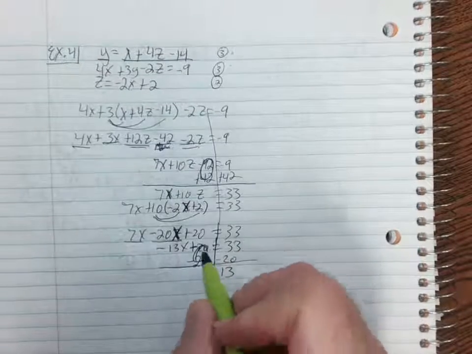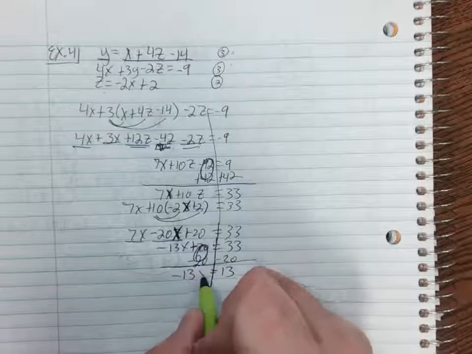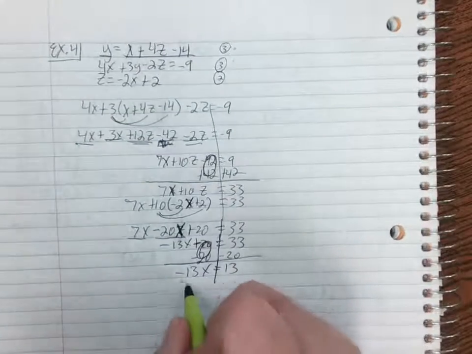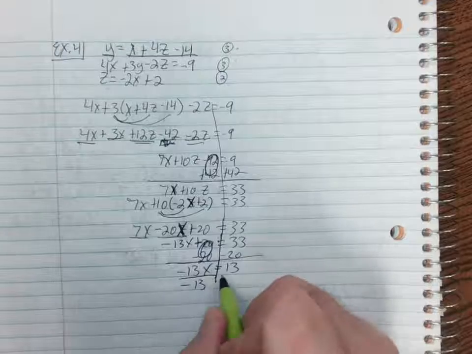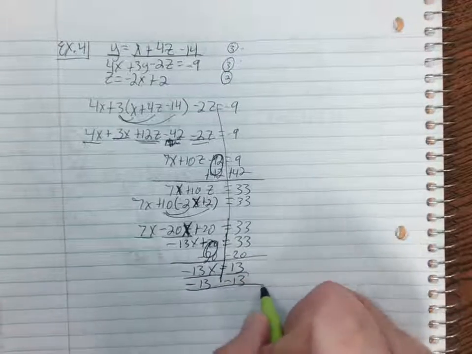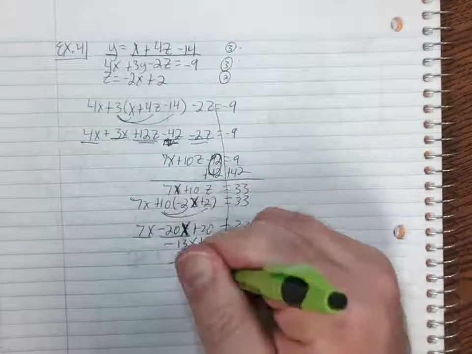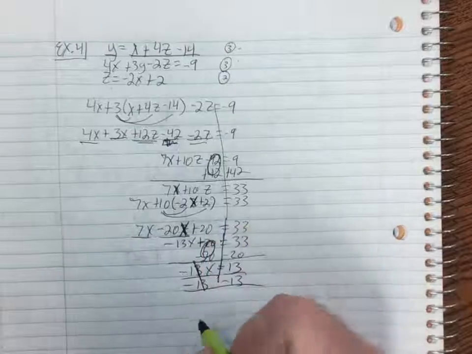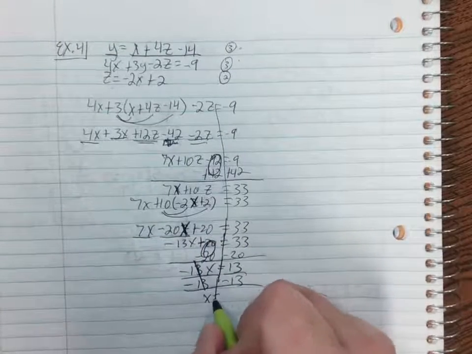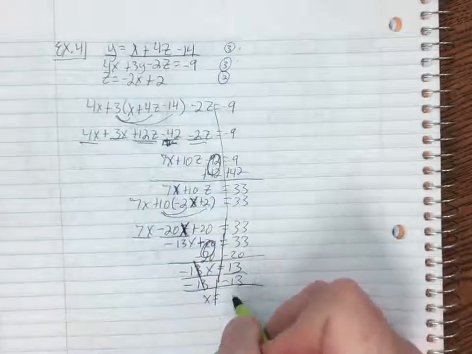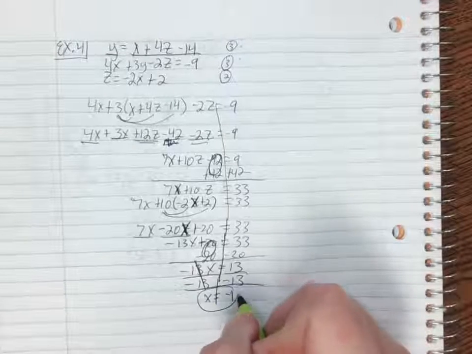And negative 13x plus 0 is negative 13x. And all I have to do is divide both sides by negative 13. Negative 13 divided by negative 13 is 1. 1 times x is x. 13 divided by negative 13 is negative 1.